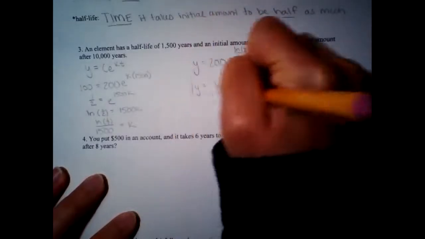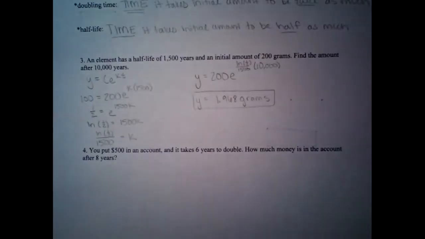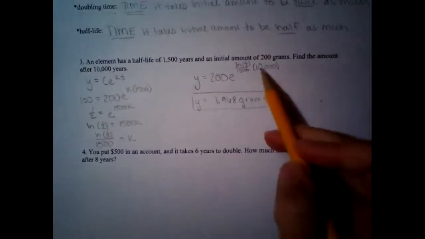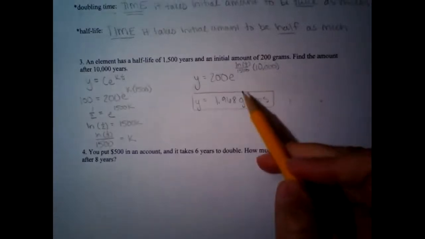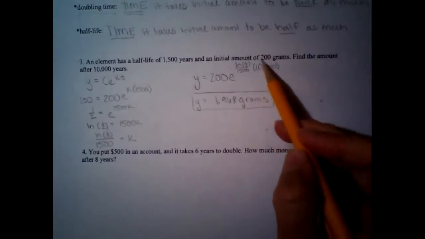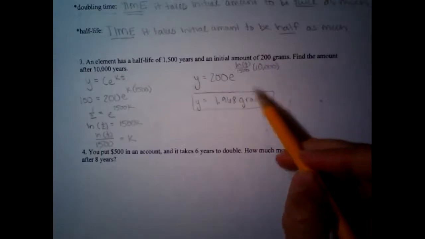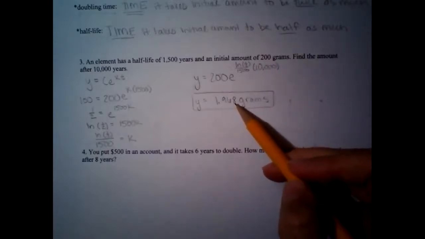Now you want to check and make sure that that makes sense, right? We started with 200 grams. After 1,500 years, you'd have 100 grams, but we went 10,000 years into the future. So it makes sense that you would have a lot less left because we went so many years into the future. So it kind of makes sense that you would not have very much left.